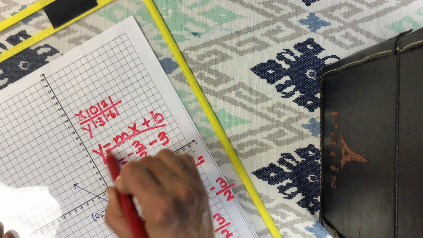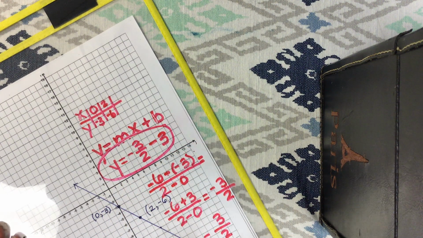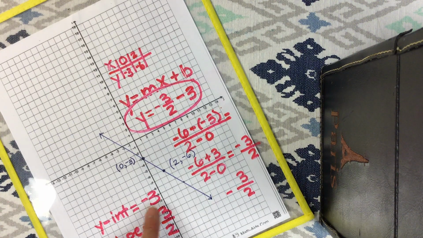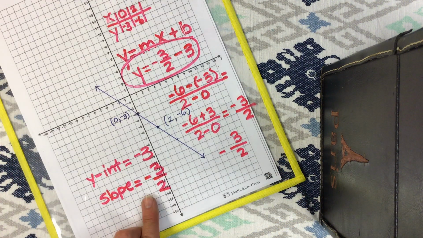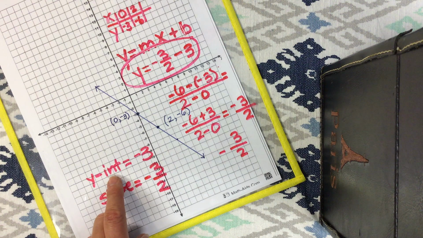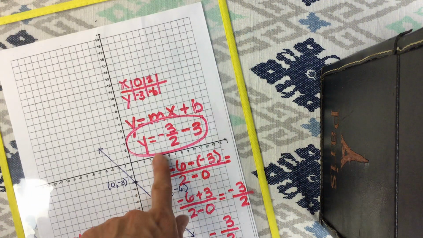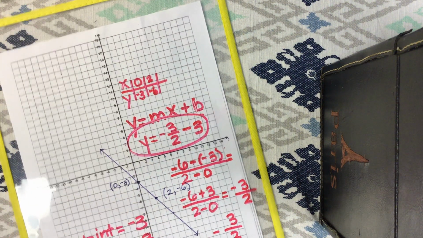So this is my equation for this line. This is my y-intercept, and this is my slope. You need to find y-intercept and slope first before you find the equation, because you'll use those in your equation.